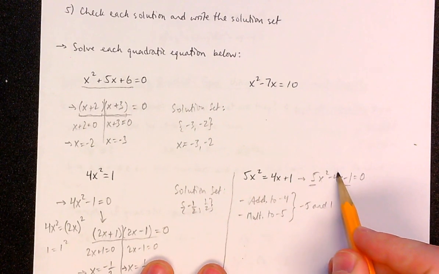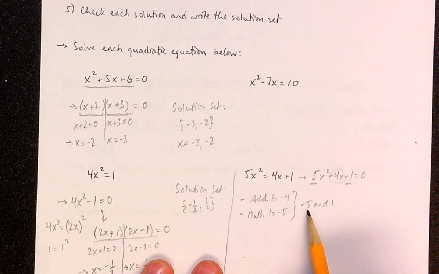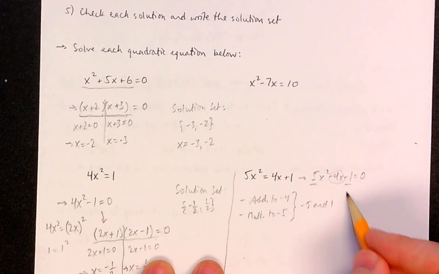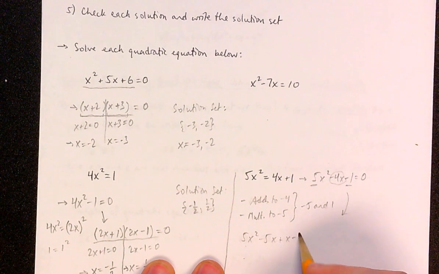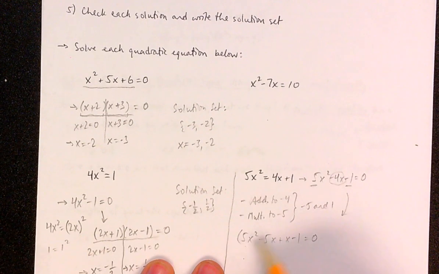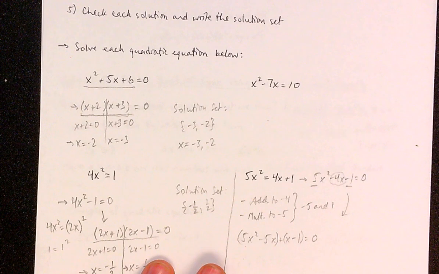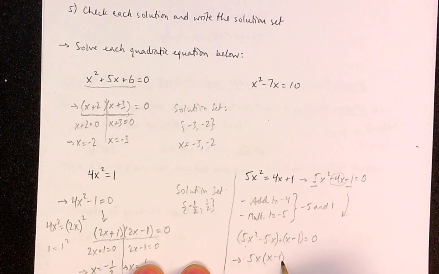So I'm going to take this middle term, that minus 4x, and I'm going to write it as the sum of negative 5x and 1x. So going down here, I have 5x squared minus 5x plus x minus 1. That's equal to 0. I group my first two terms, and I group my last two terms. The GCF of these two terms is 5x, and when I divide that out, I get x minus 1. And then the GCF of these two terms is 1, and that's times x minus 1. Pull out the common factor of x minus 1.